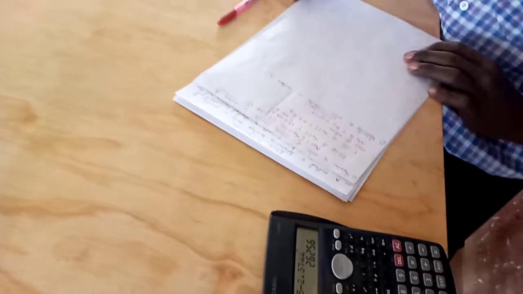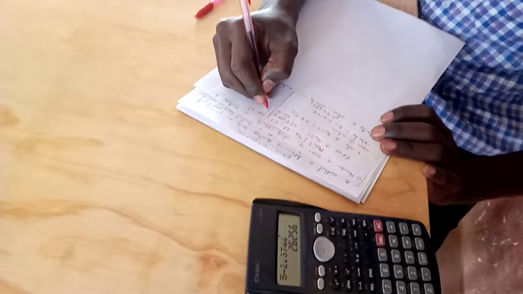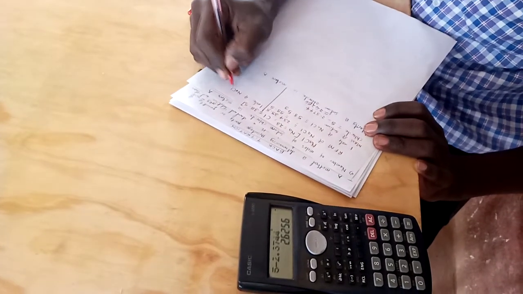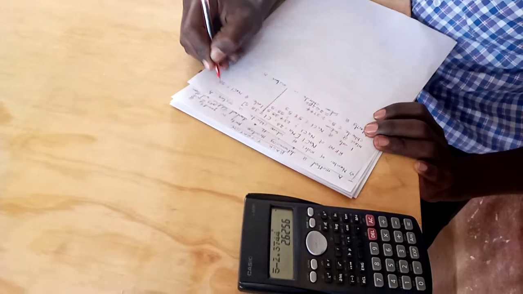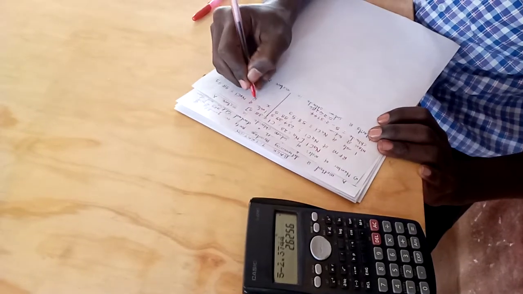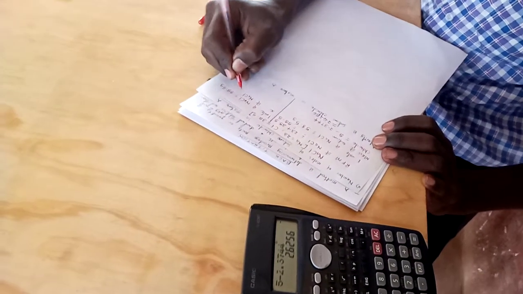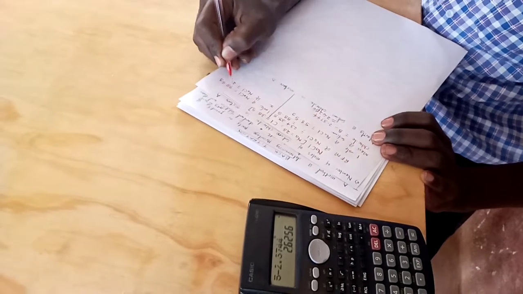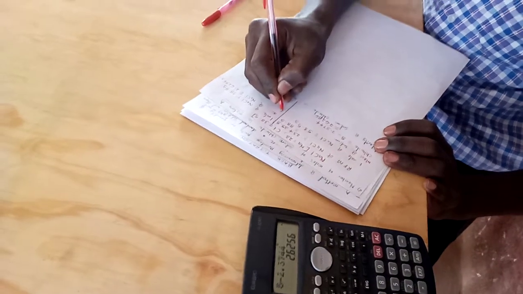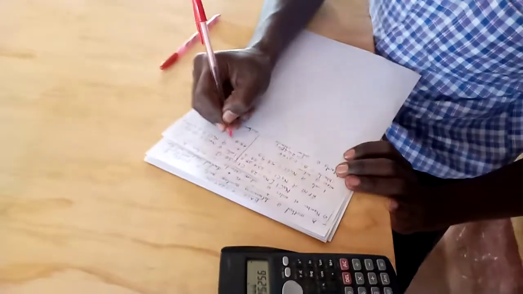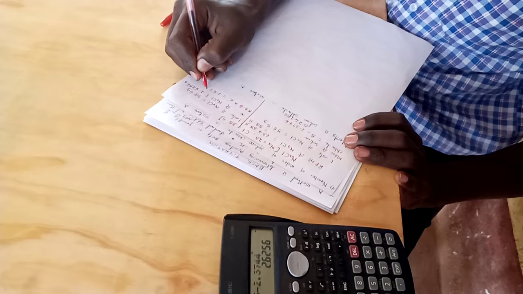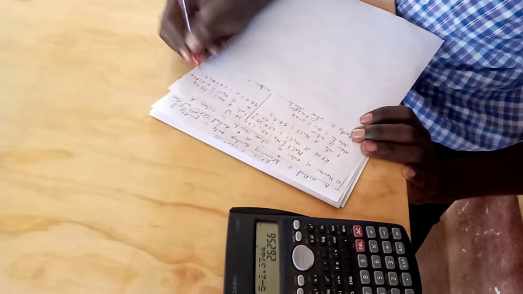Here I can ask myself, if 1 mole of sodium chloride contains 58.5 grams, then how many moles of sodium chloride will contain 2.6256 grams? So it is 58.5 times x equals 2.6256 times 1.